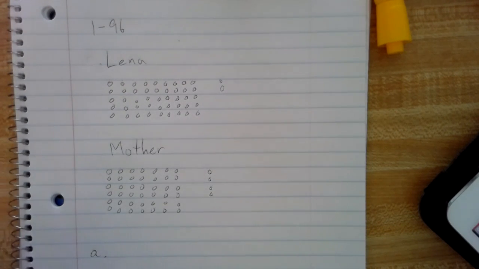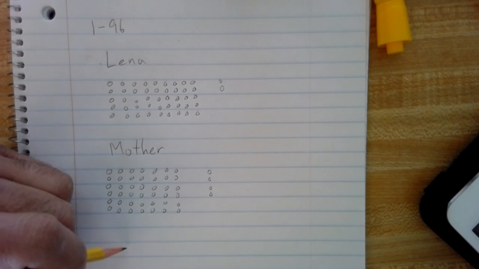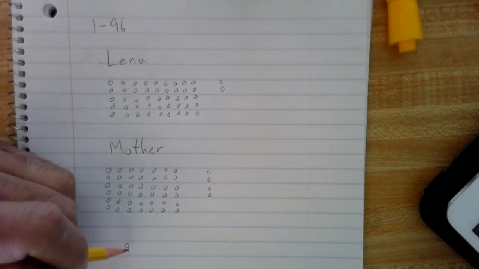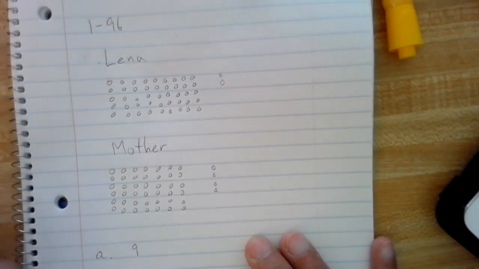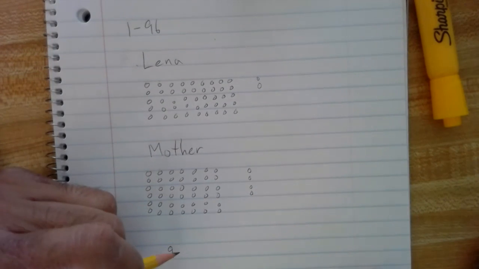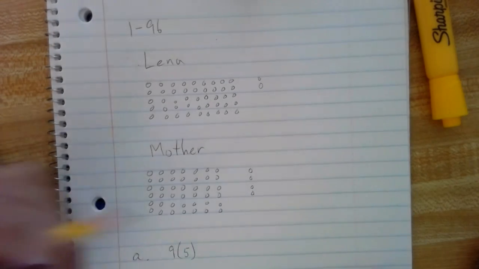Okay, so let's look at Lena's way. Notice here her stacks. She has 9 stacks of 5, so she has 9 groups of 5. We can make that represent multiplication. Let's go ahead and use parentheses in this case. So 9 groups of 5, 9 times 5, 9 groups of 5.